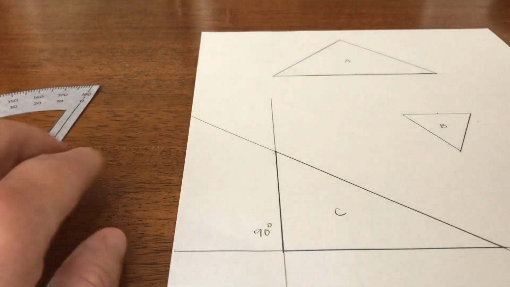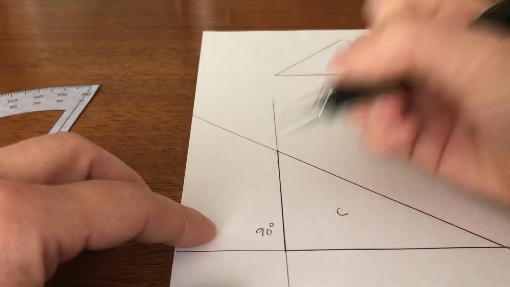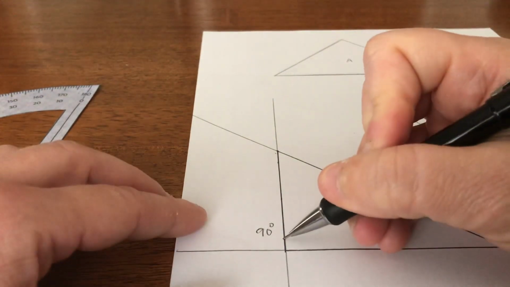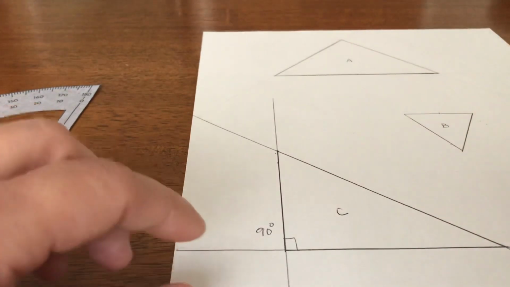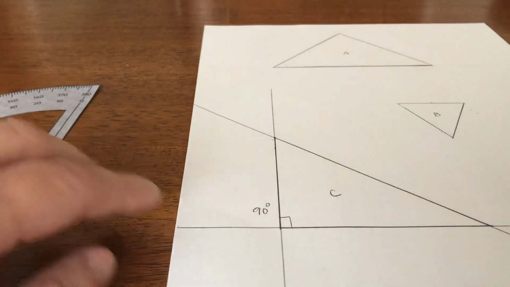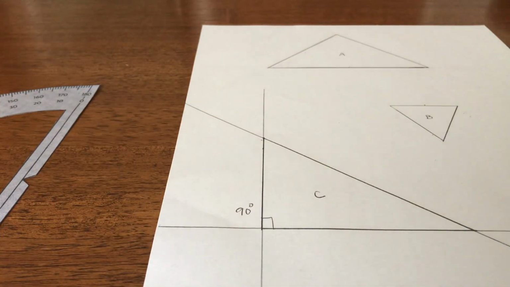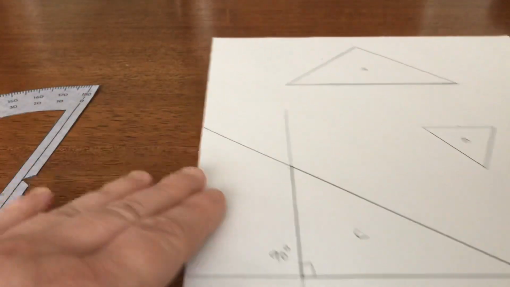Another way to show 90 degrees, because it's such an important angle, is to just draw a little square. So if you see a triangle and you see that symbol in the angle mark, that tells you it's 90 degrees. You never have to measure it, because that symbol tells us it's already supposed to be 90 degrees, okay?